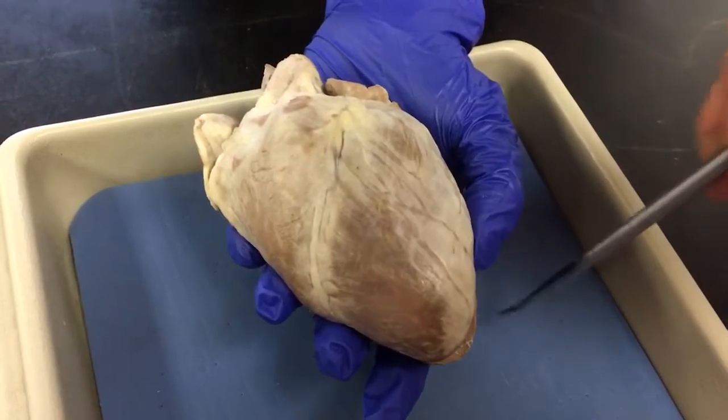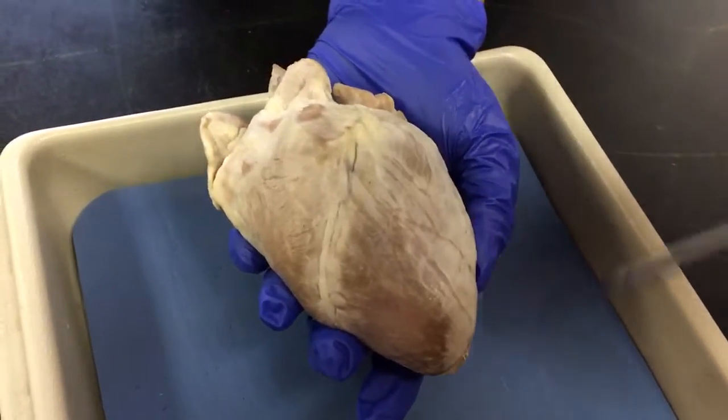The heart is about the size of between 1 and 2 fists, and it's a hollow cone shape.